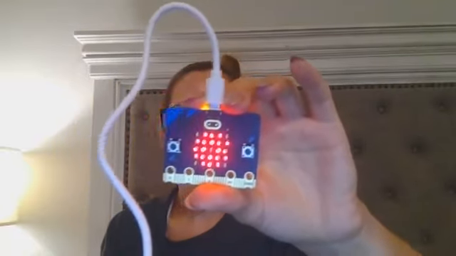So that was my computational thinking using the microbit and using MakeCode.